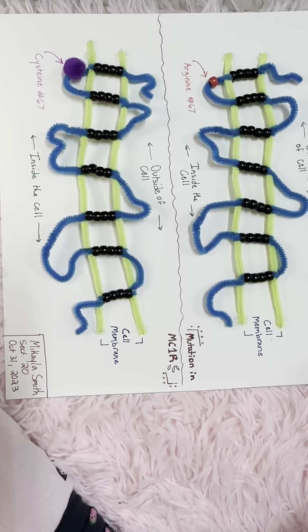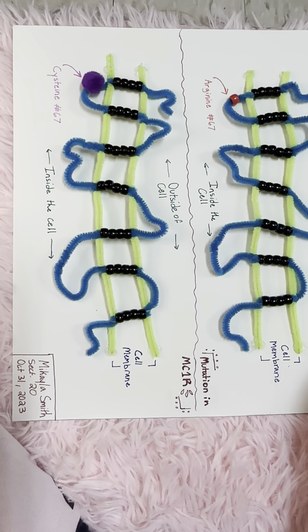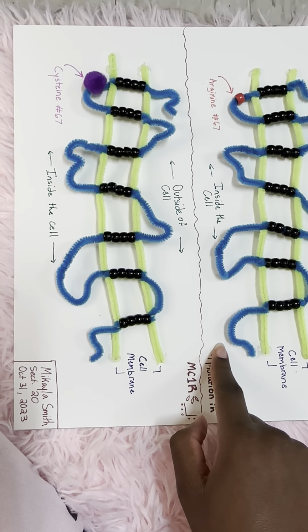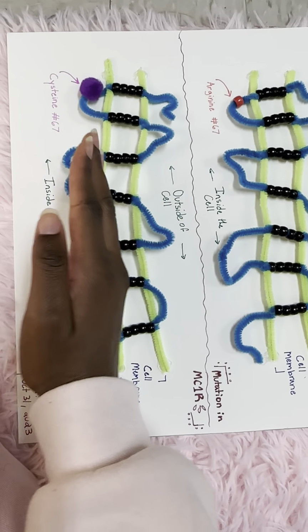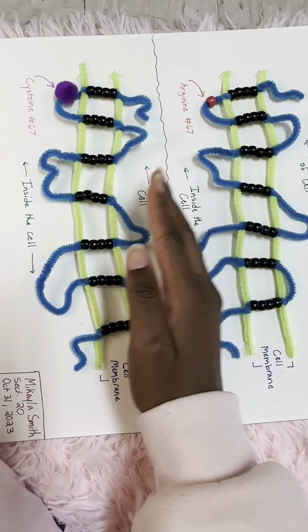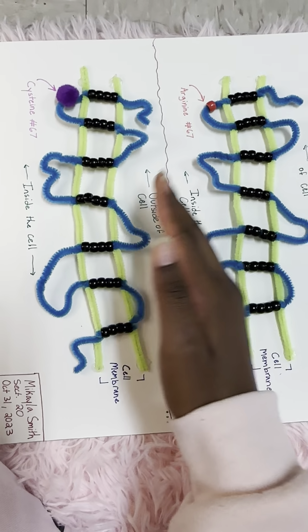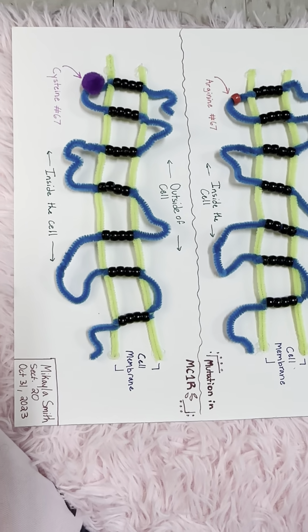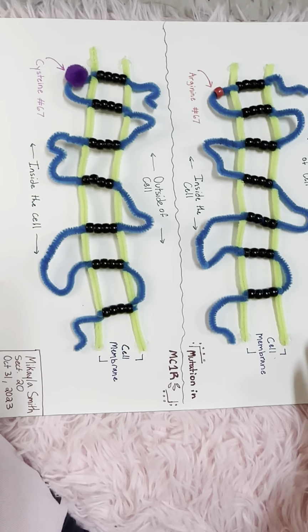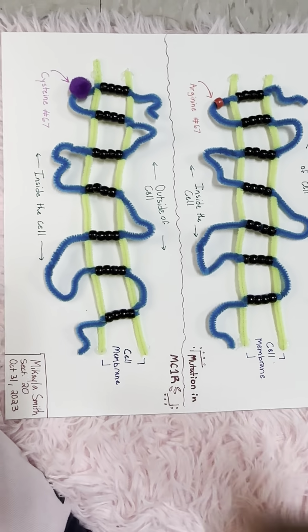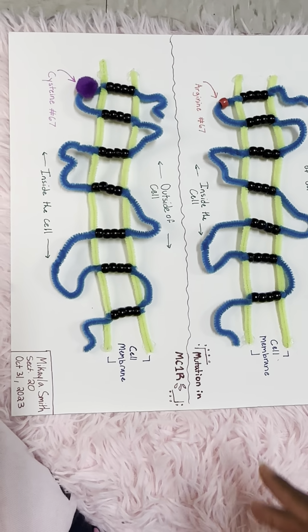Both the mutated and normal amino acid is located on the inside of the melanocytic cell, just before the cell membrane. So both of them are on the inside of the cell, not in the membrane, not outside of it, but inside the cell. A melanocytic cell is a specialized cell that produces a pigment called melanin, which gives skin and hair its color.